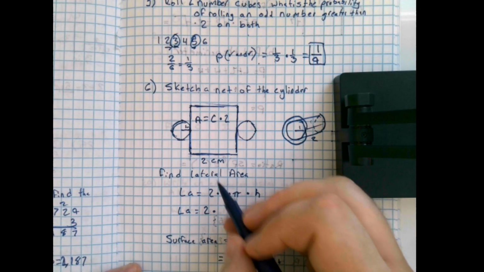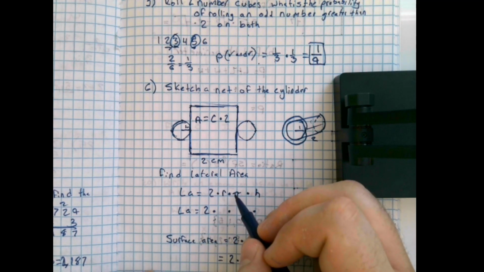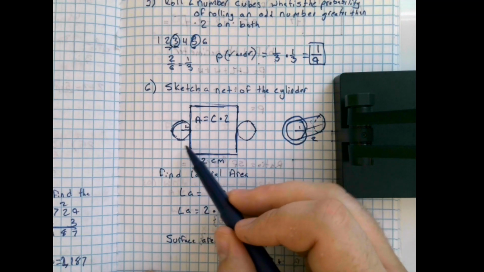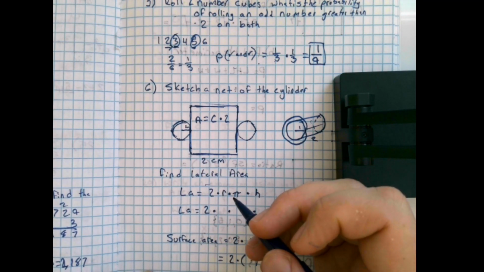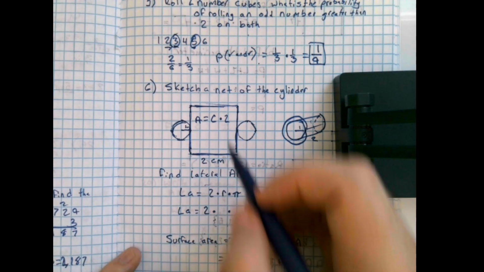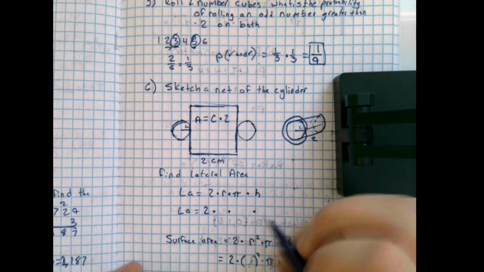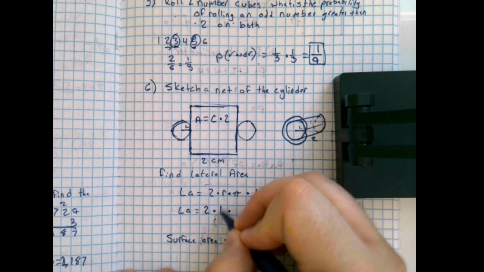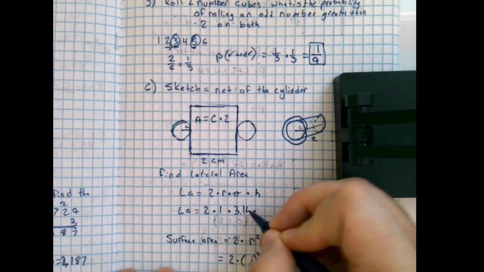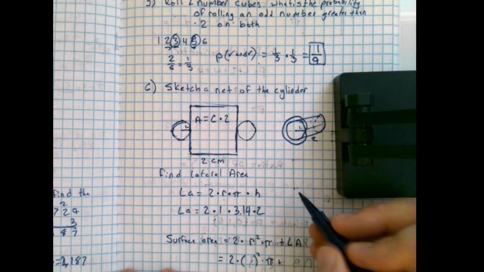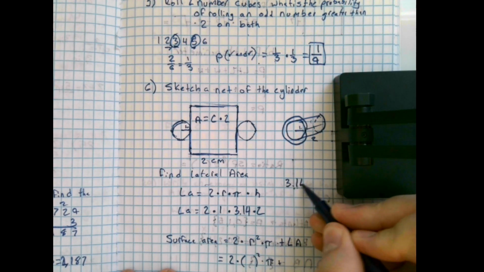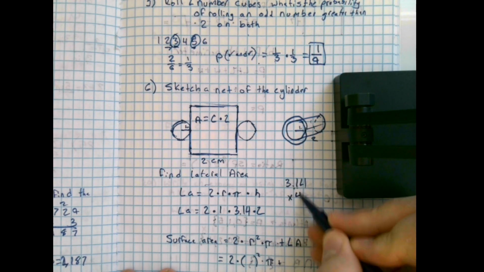So, circumference is pi times r times 2. It's pi times r times 2 because circumference is usually pi times the diameter, but we're given the radius. Our radius here is 1 centimeter. So it's going to be 2 times 1 times 3.14 times 2. 2 times 1 times 2 is 4, so it's going to be 3.14 times 4.